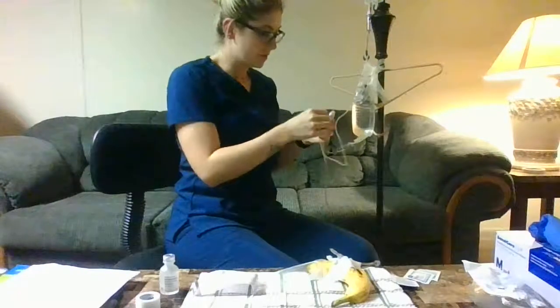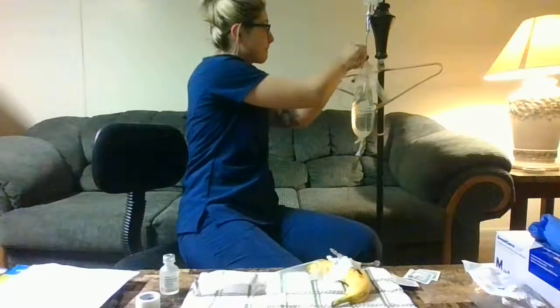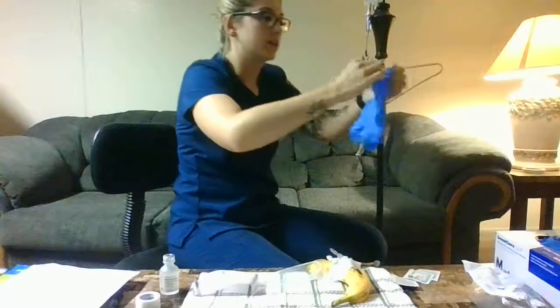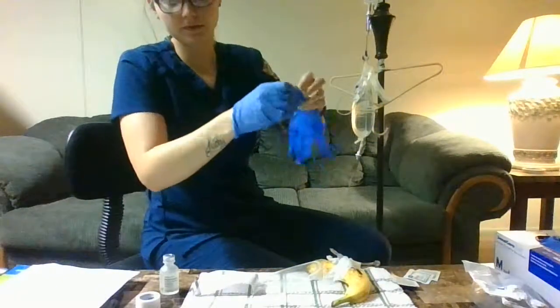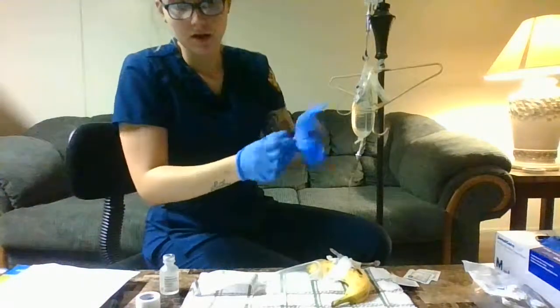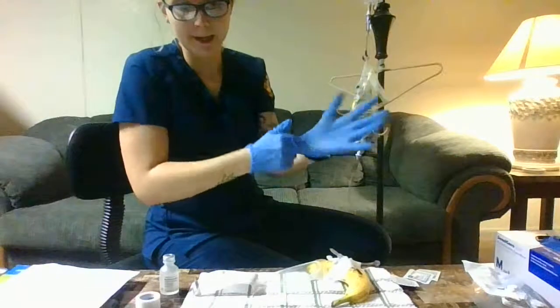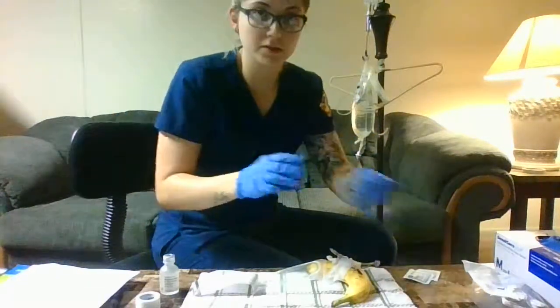get our alcohol swabs. We can get some gloves on. We have our alcohol swabs.